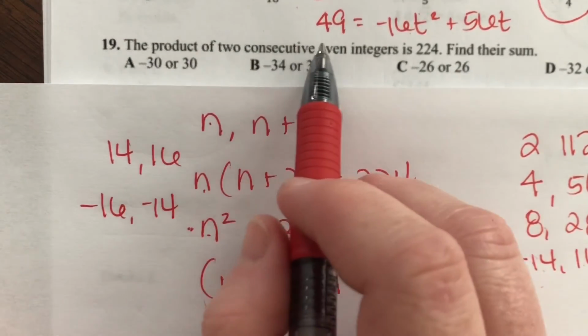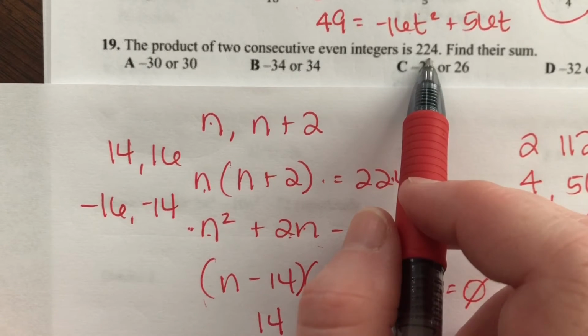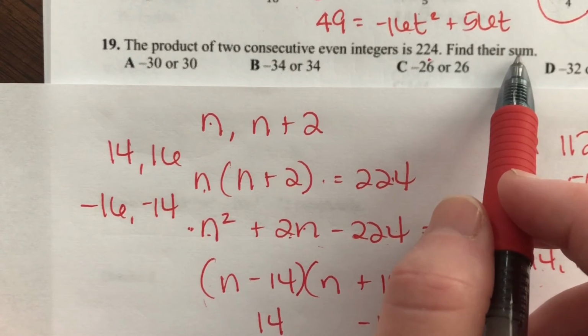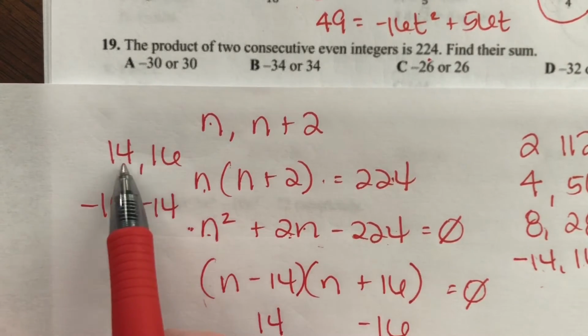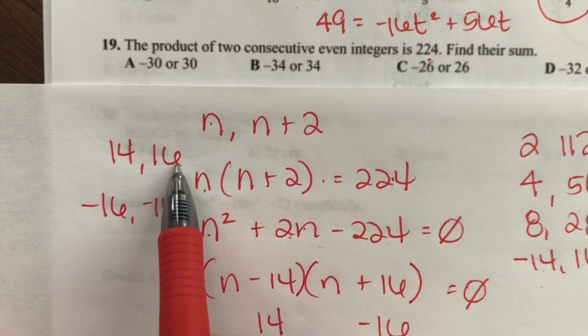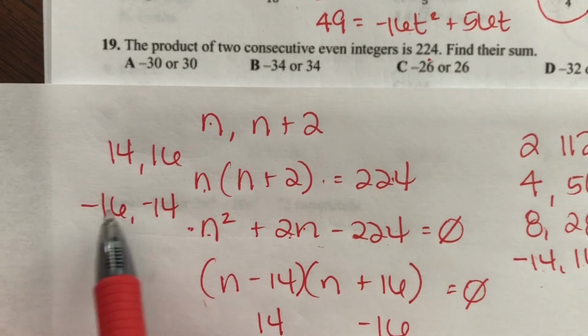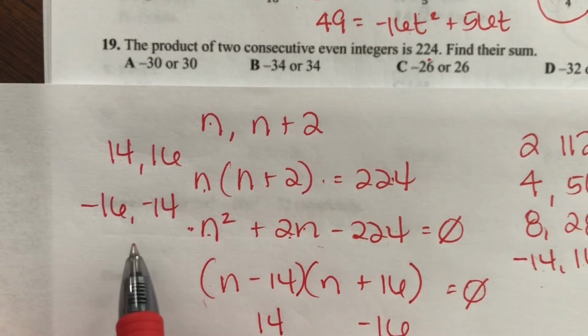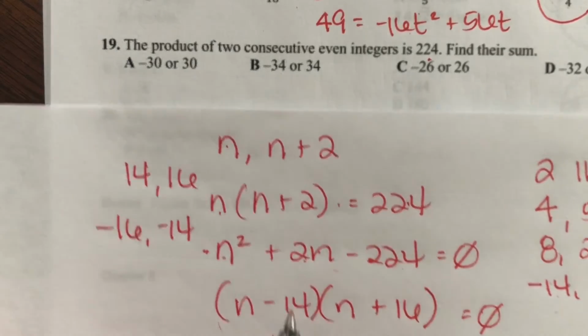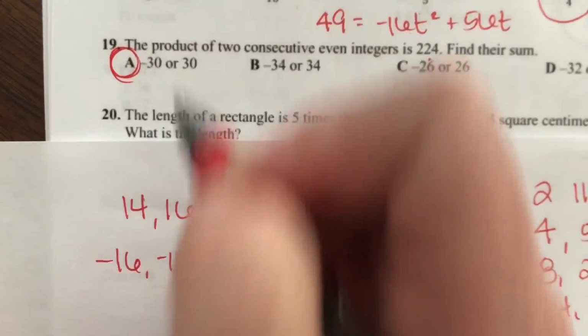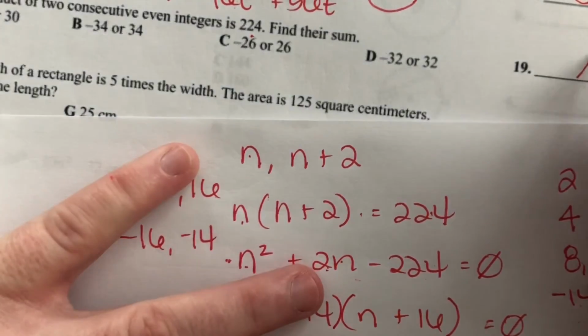The product of two consecutive integers is 224. Find their sum. Okay, so if the two numbers are 14 and 16, they're going to add up to 30. If it's negative 14 and negative 16, it's going to be negative 30. So 30 or negative 30, that's A. Number 19 is A.